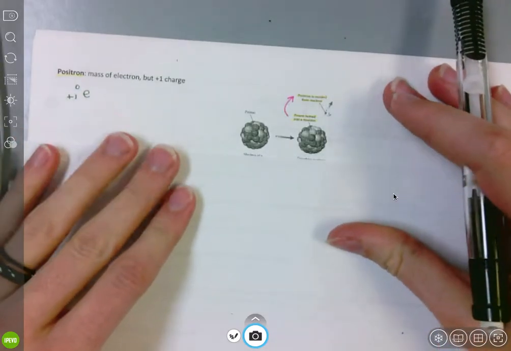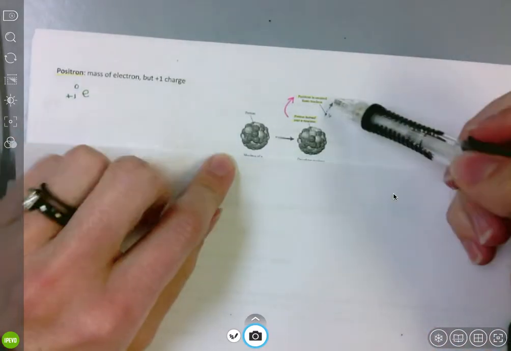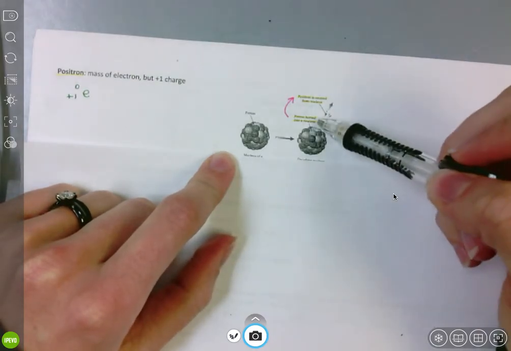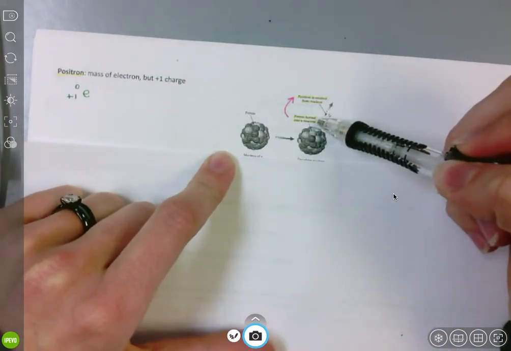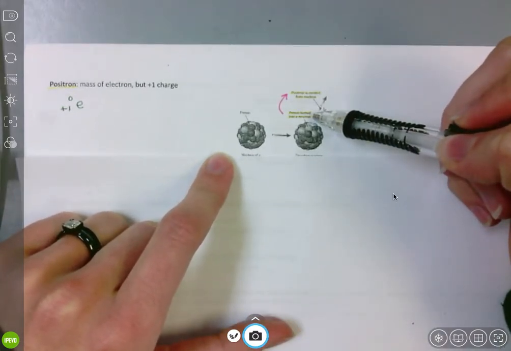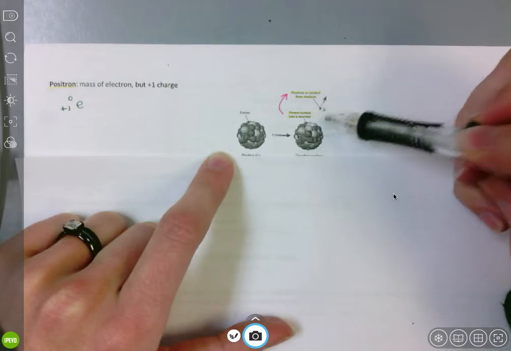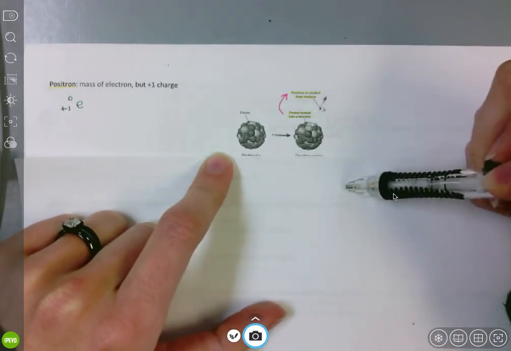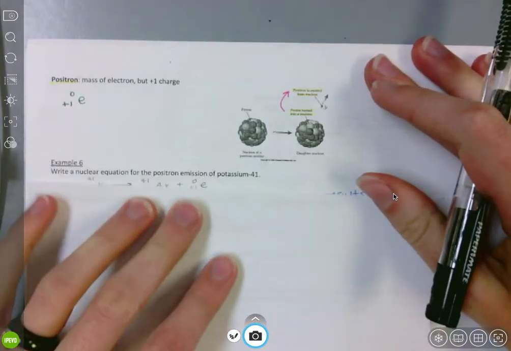What's going on here with our positron emission? So we have a positron emitted from the nucleus, it's just leaving, and a proton is being turned into a neutron. So basically we're losing essentially a proton. It is being turned into a neutron. So we are going down in our atomic number when we're writing these nuclear equations.